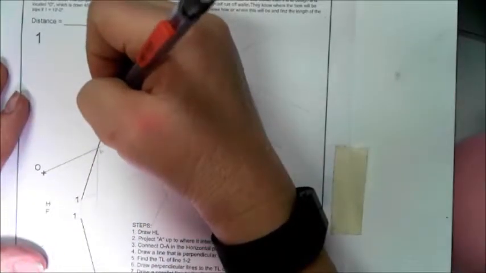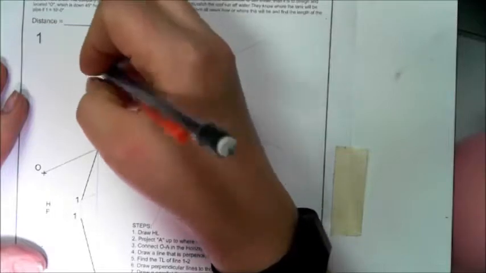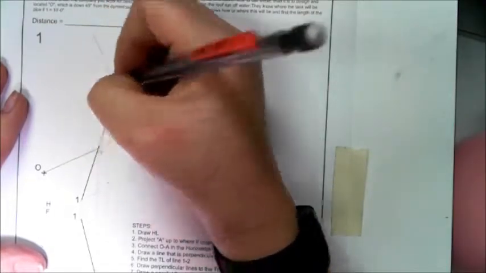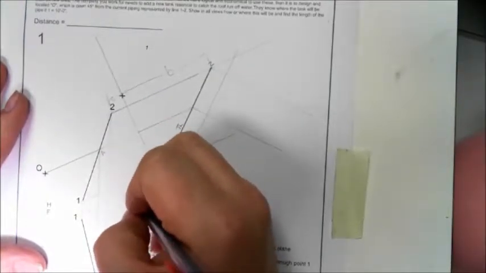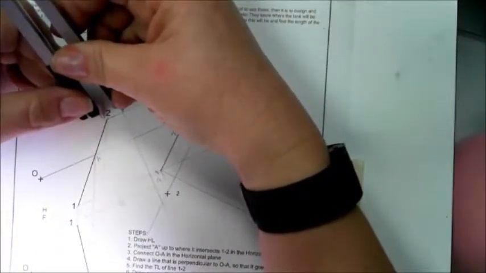Yeah, C and D. So in that particular case, this is our C. And then this distance here, from here to here, is our D. So there's that distance there to the fold line here. So I just found C, and now let's transfer D.